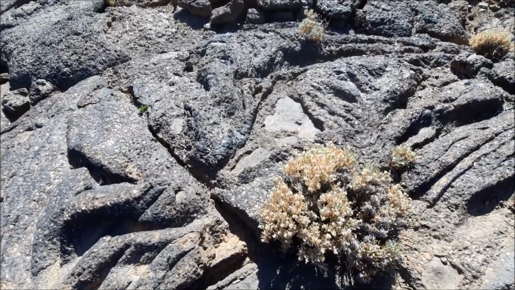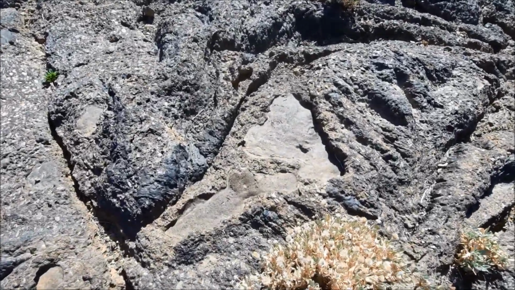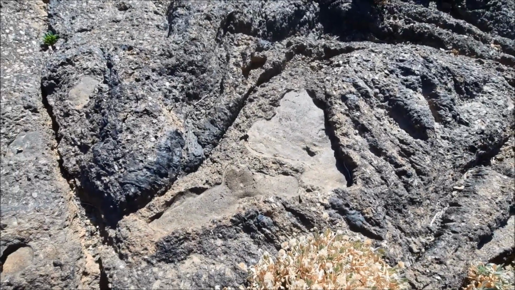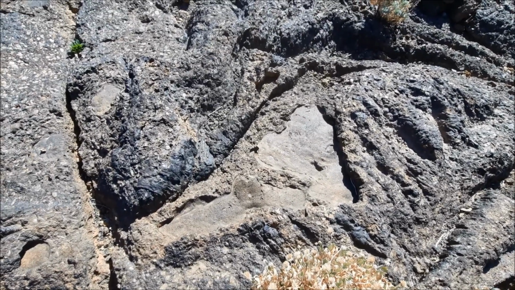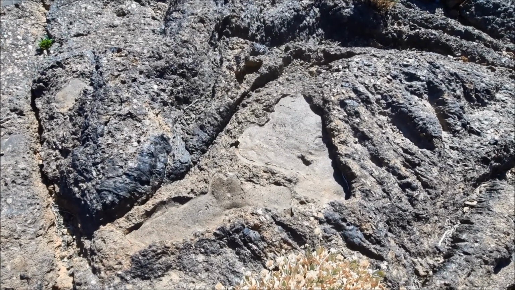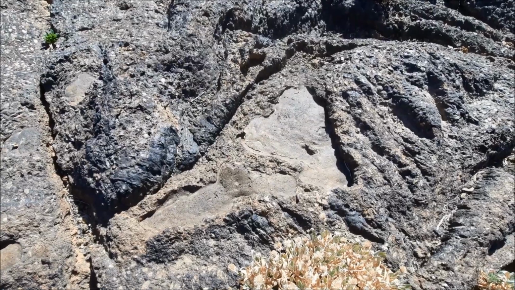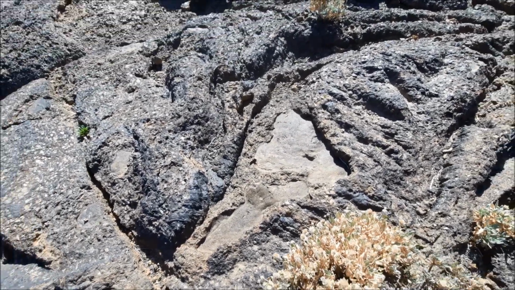And in places the upper crust has broken away, so we can look inside. There was a bit of a gas bubble here just under the surface, and the upper surface has broken off. So we can see that this bubble was trying to escape under the hardened crust but didn't quite manage.